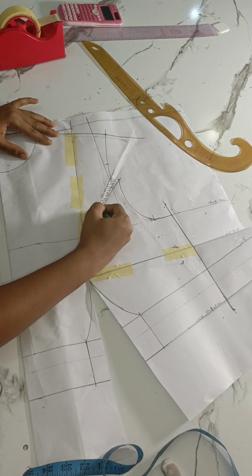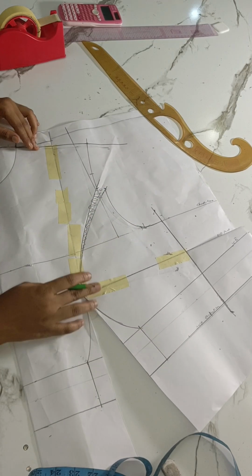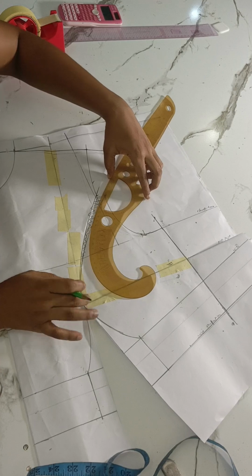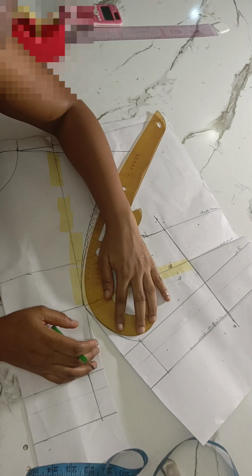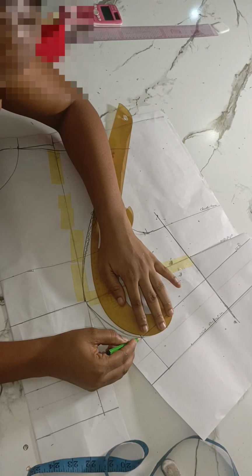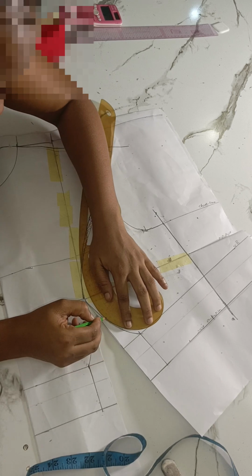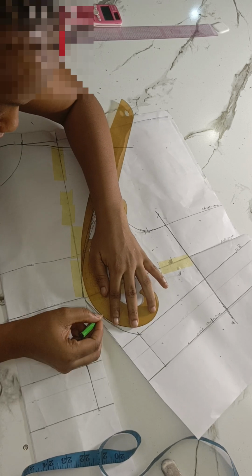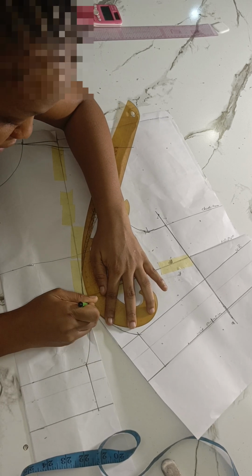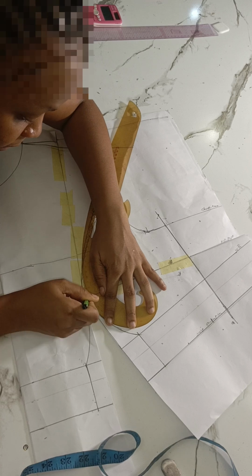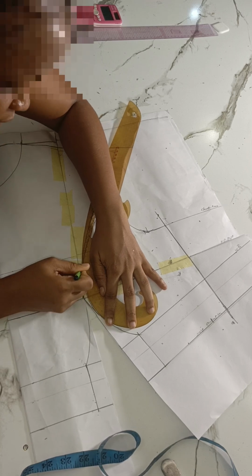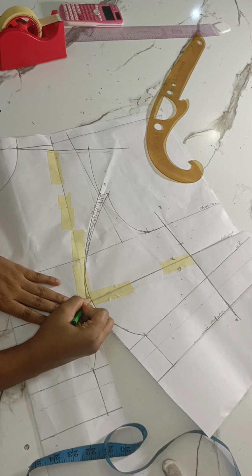Please, here is going out. This is our dart that is going out. Here for this my bust part, I don't like it being pointy. I don't like that pointy effect. So what I like to do is I just like to take out, even if it's as little as 0.25, just to curve it. So this is also out.